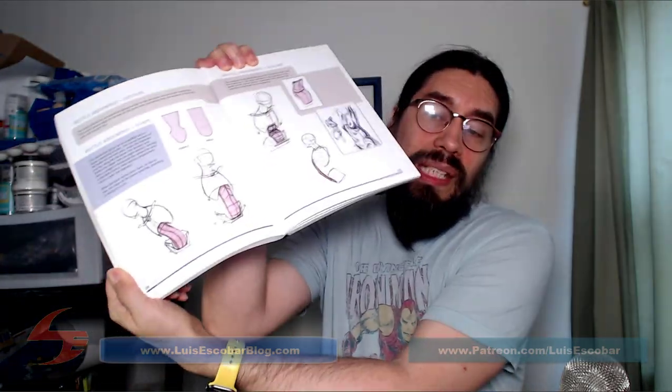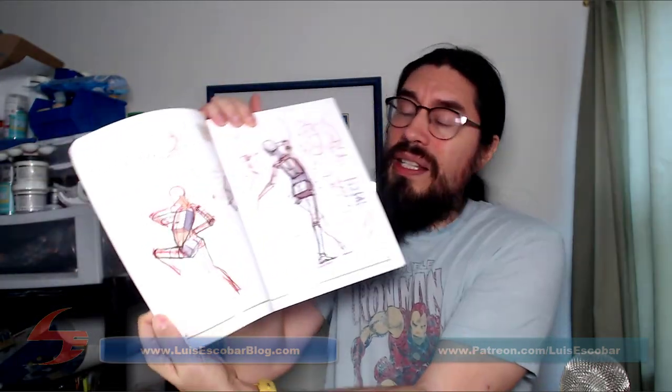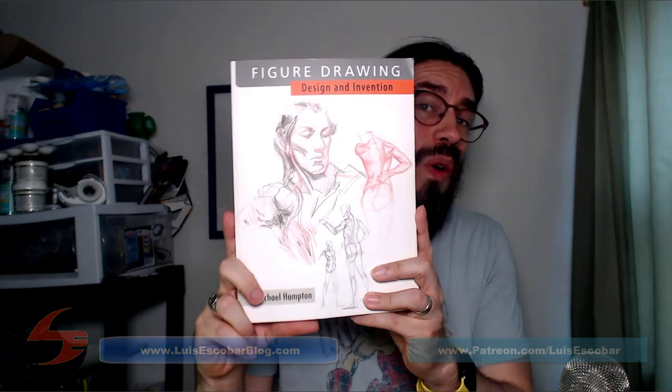I would recommend two books for that. I would recommend Bridgman and Hampton. Hampton breaks down the anatomy shapes even cleaner than Bridgman, but Bridgman also breaks down the shapes in a very boxy way. Both of them are good. They're very complementary. I would probably go with Hampton first and then Bridgman, because I found with the people that I coach that Hampton is clearer.